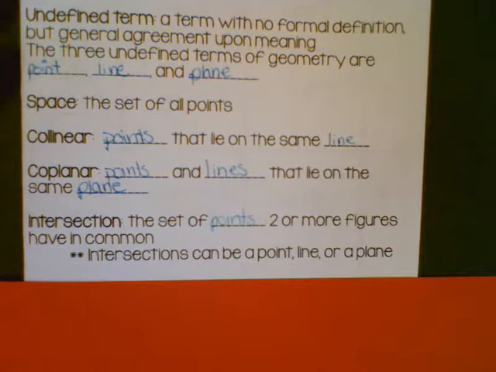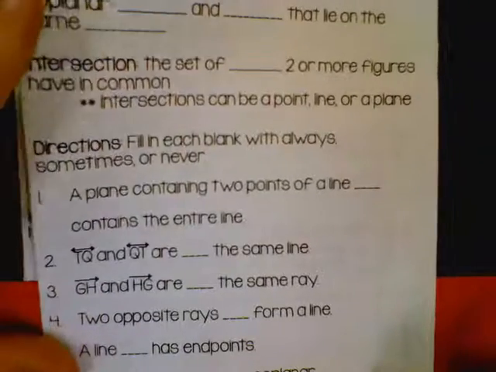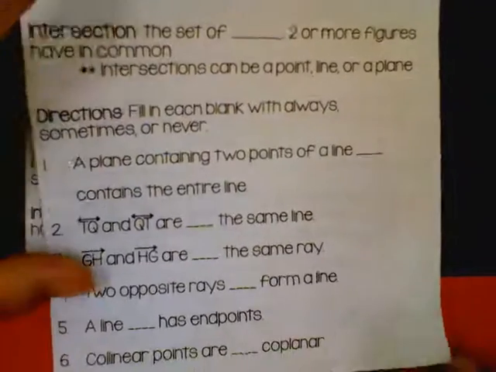Okay, so let's take a look at our questions at the bottom. This is just wanting us to analyze those definitions. It says fill in the blank with always, sometimes, or never.